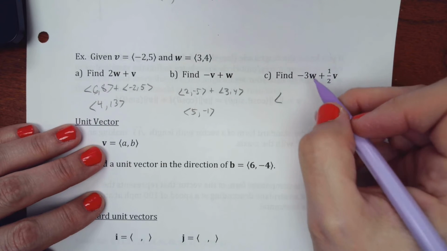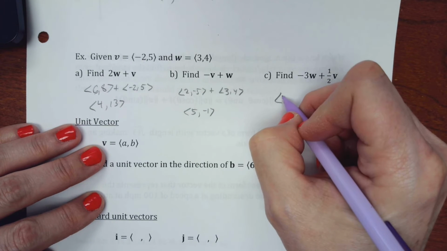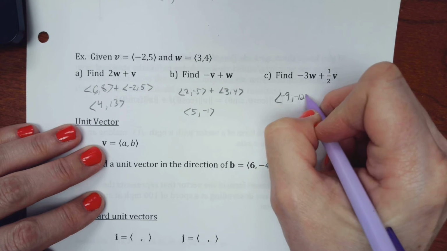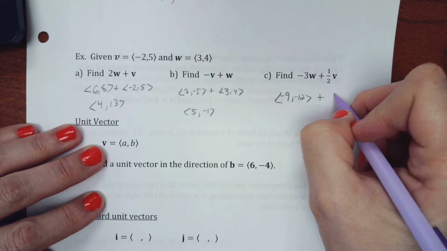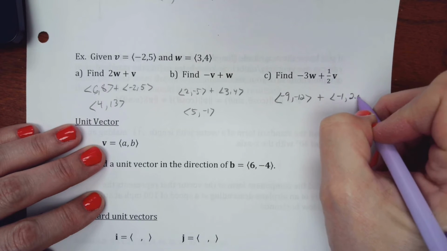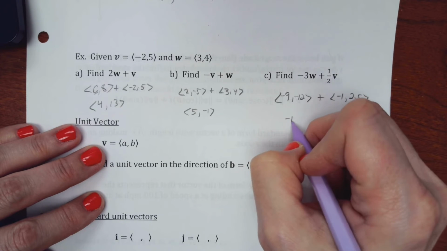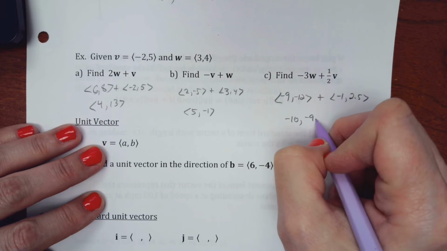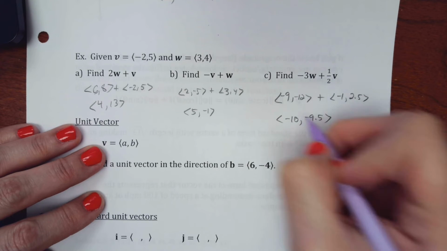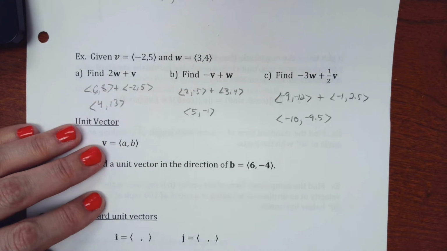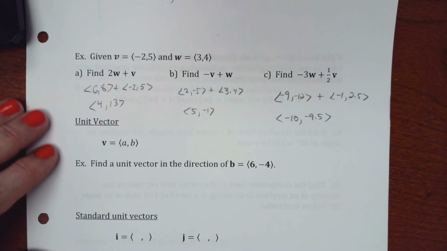Alright, so hopefully you found negative 3 times W gets negative 9 and negative 12. And then plus half of V, so that would be negative 1 and 2.5. So you add these together, you get negative 10 and negative 9.5. If you had to, you could find the magnitude now, you could draw it, whatever you needed to do.